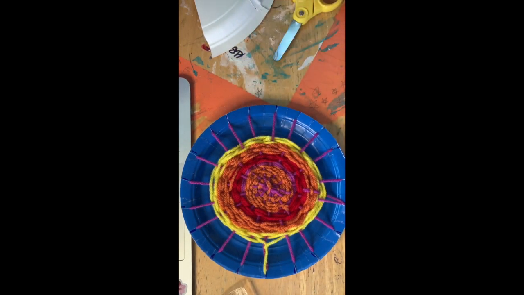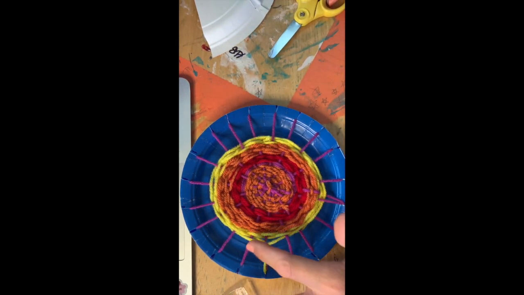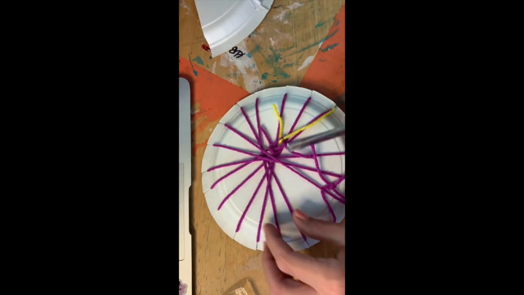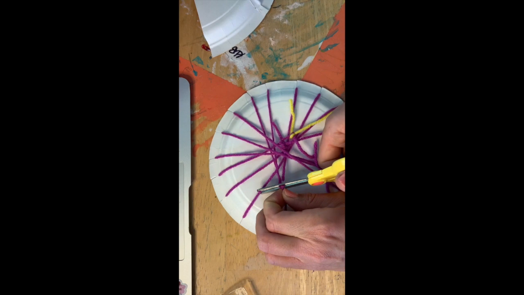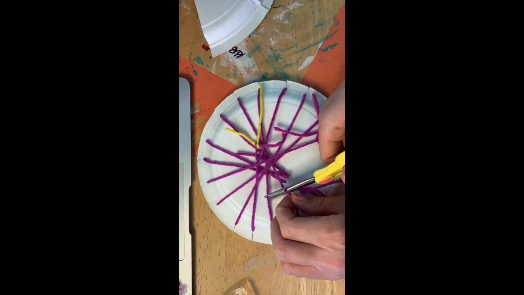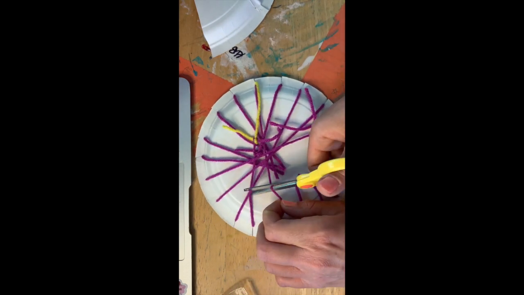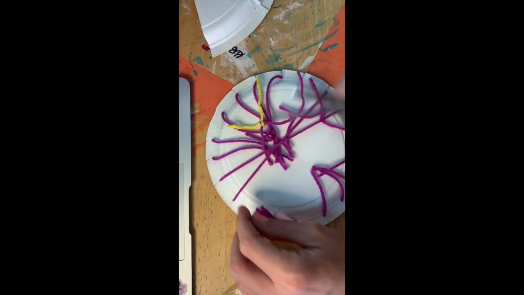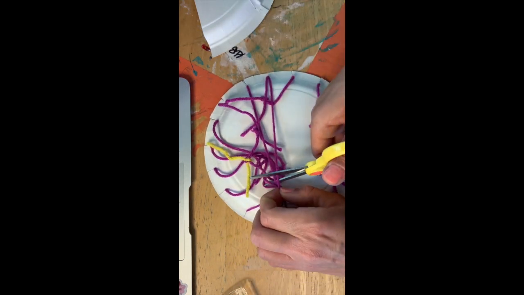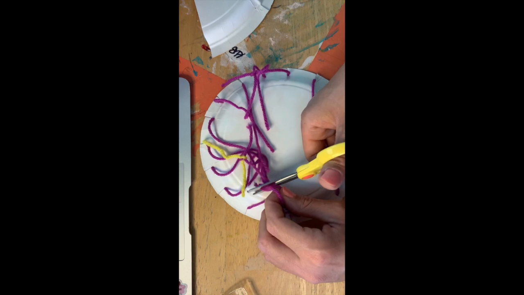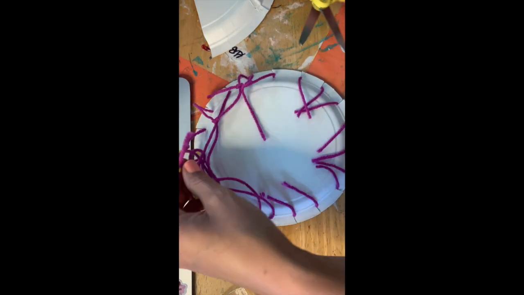Now, if you want to remove the weaving from the loom, this is what we're gonna do. I'm gonna cut these strings in the back like so. And you have to be really, really careful that it doesn't mess up the front.